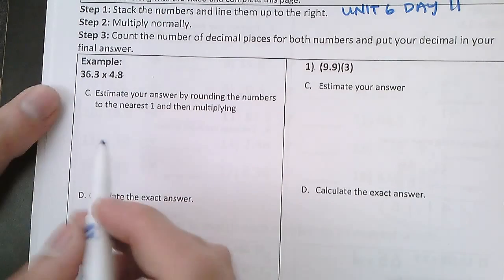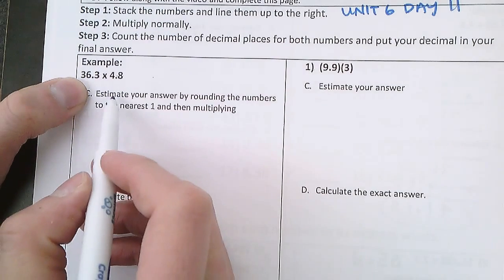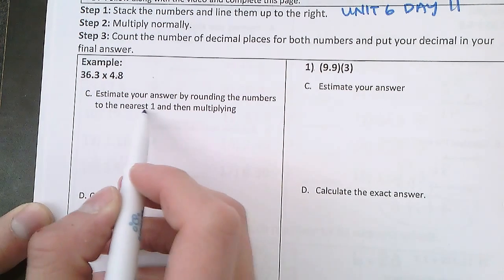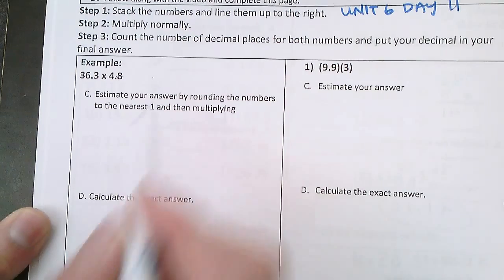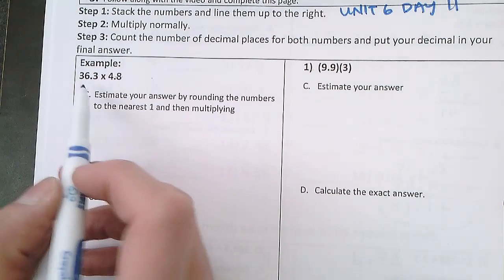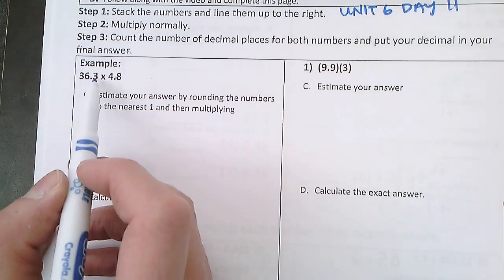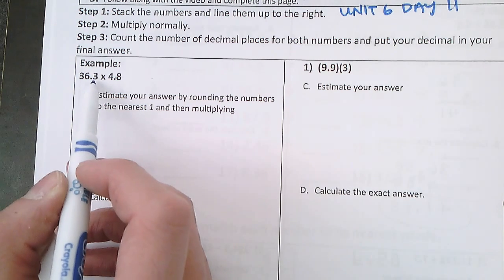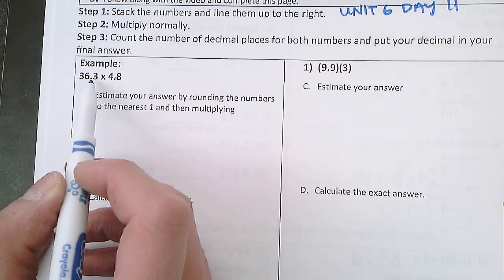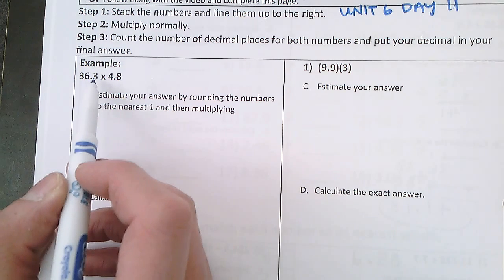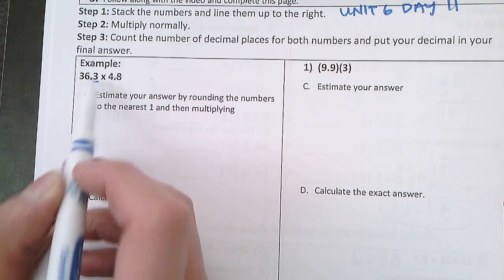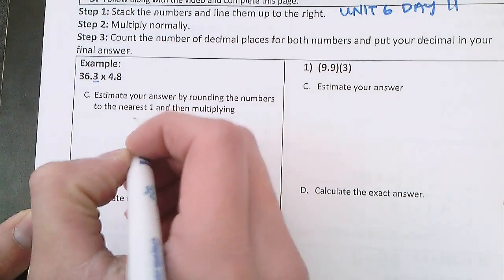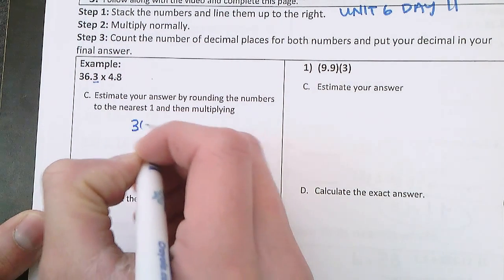Okay. So it says, first, estimate your answer by rounding the numbers to the nearest one and then multiplying. So let's look at our first number here, 36.3. So 36 and 3/10. Is this number going to round up or is it going to round down? It rounds down because the number in the tenths place, which is 3, is less than 5, so it's closer to 36. So that rounds down to 36.